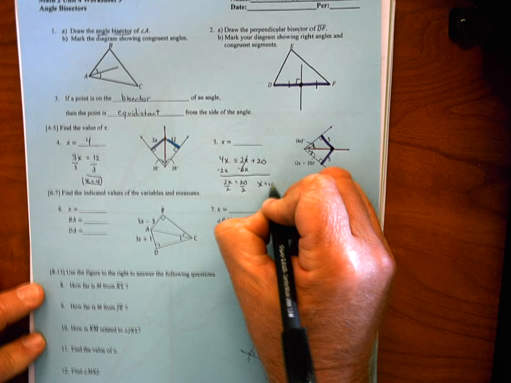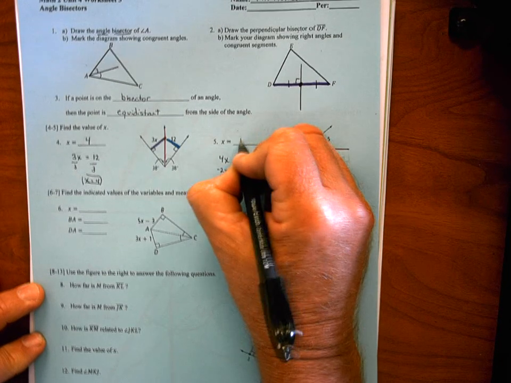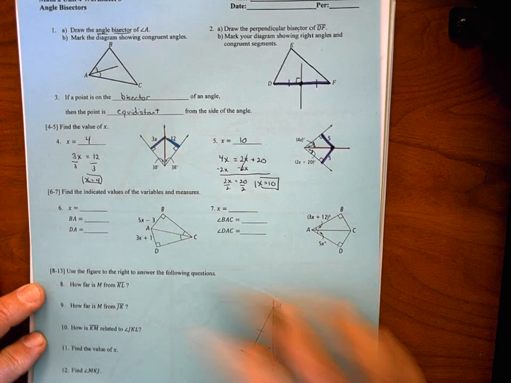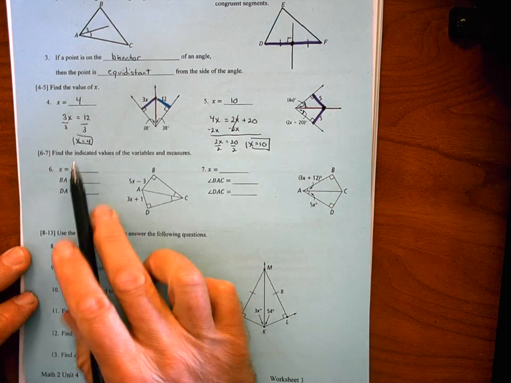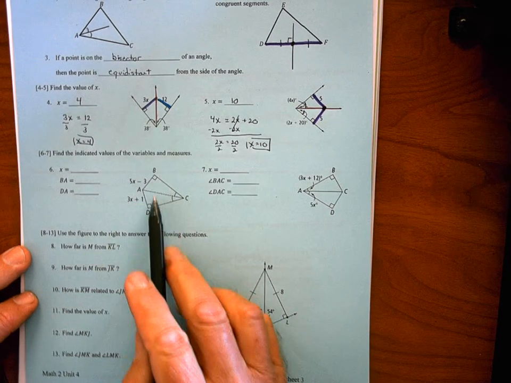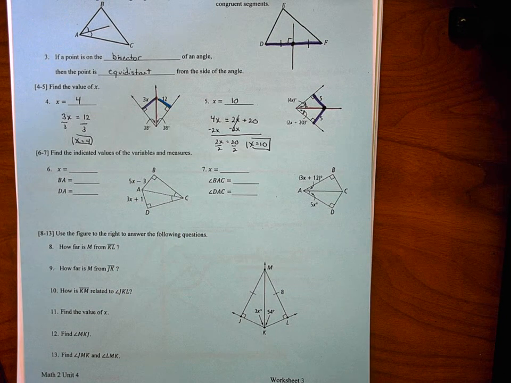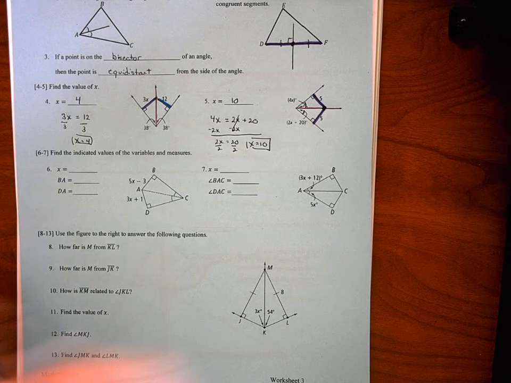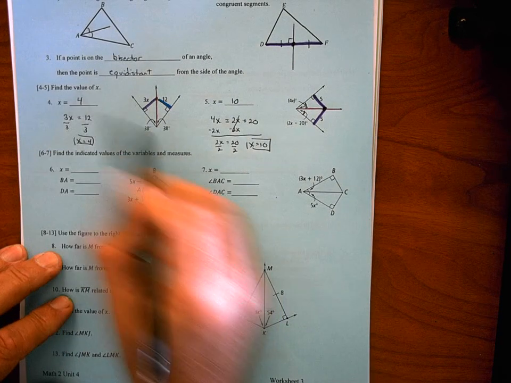X is equal to 10. So that's how we would do number 5. Okay, moving on to number 6 through 7. It says find the indicated values of the variables and the measures. So we're going to use the concept of number 6, the same concept we used in number 4.